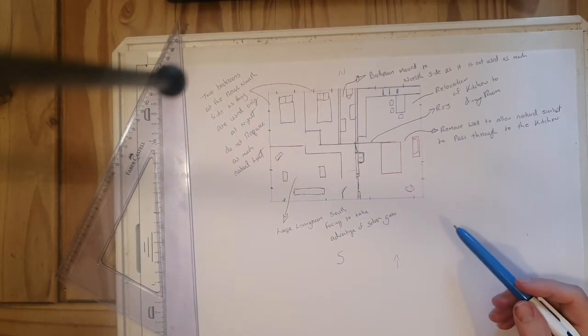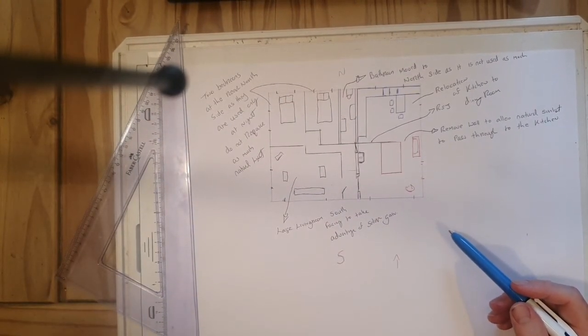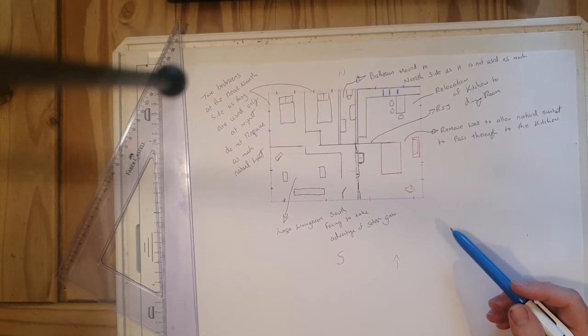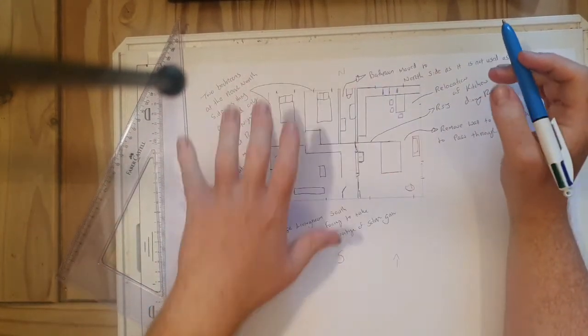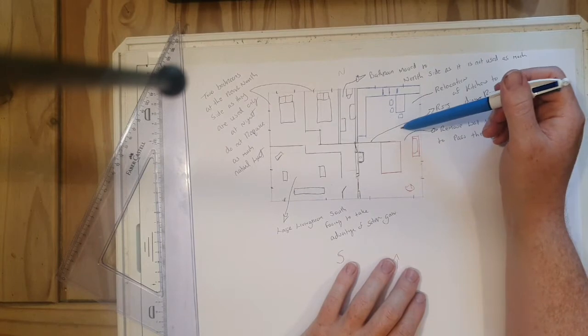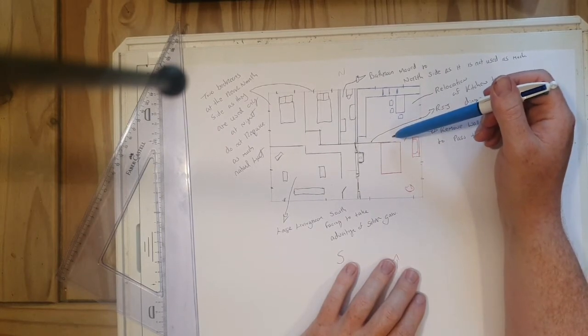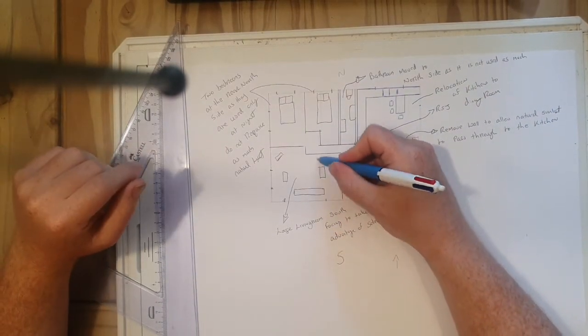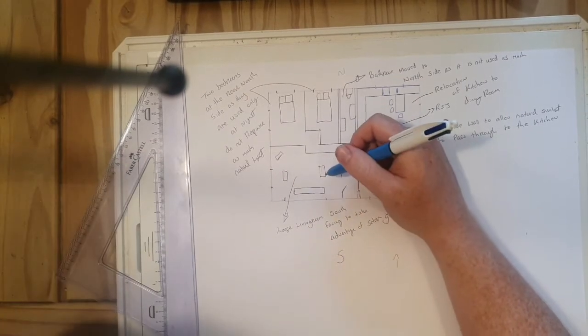Now, so that's part A. Okay, that's the front, so that's with the open plan. So we've changed it around quite a bit there. Now, we've taken out a wall here as well, just to make that living room space bigger.